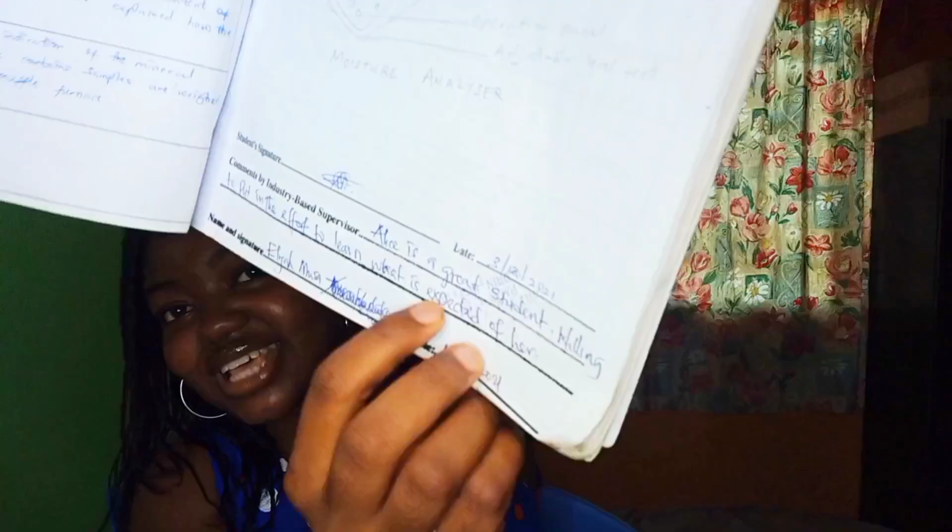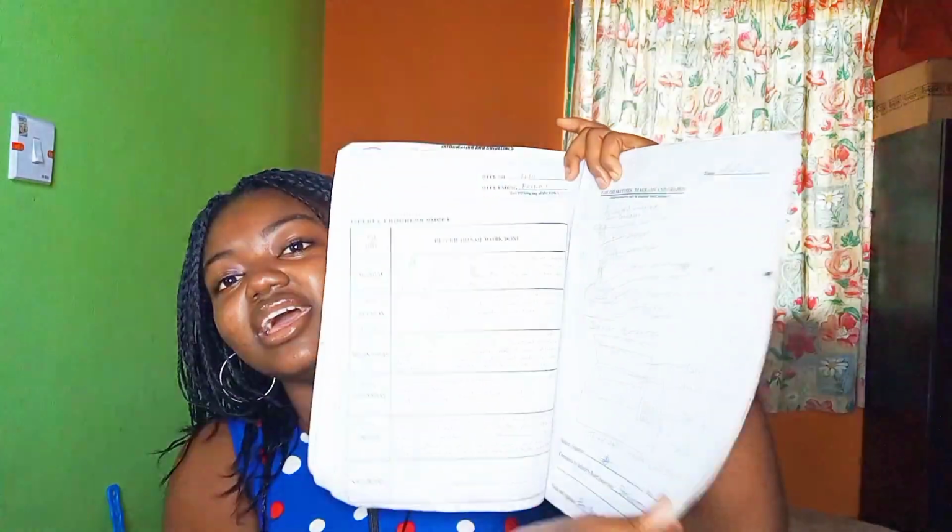He will also sign and put the date. So that's basically how it's going to be for the 26 weeks that you're going to be doing your Siwes or IT.